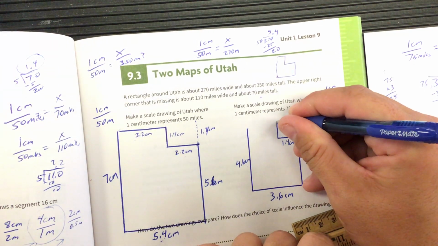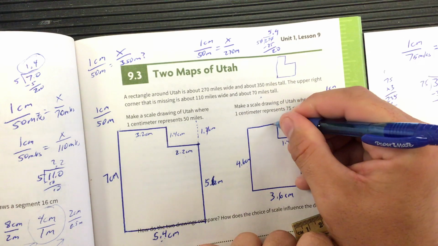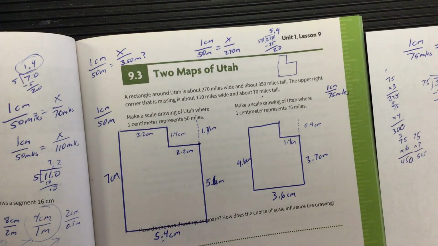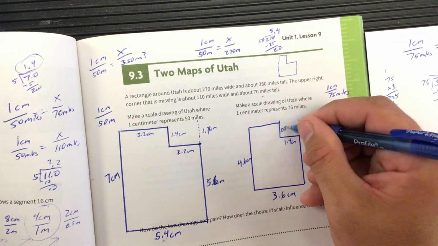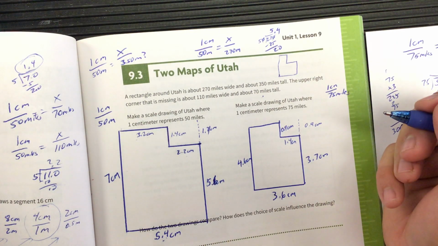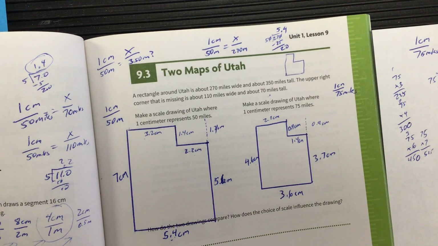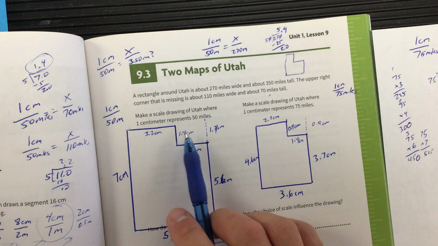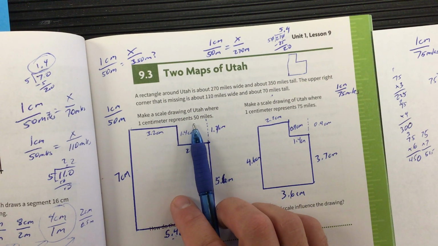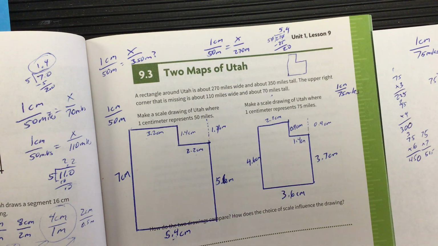And then you can just complete your drawing if you'd like. This would have to be 0.9 again. Top would be 2.2 centimeters. Okay, so having a bigger scale, 1 centimeter is 50 miles, 1 centimeter is 75.